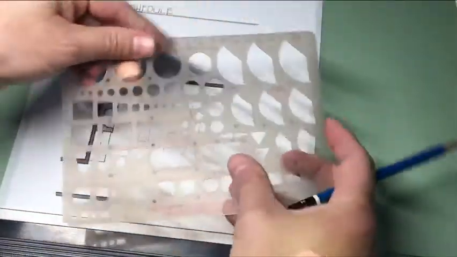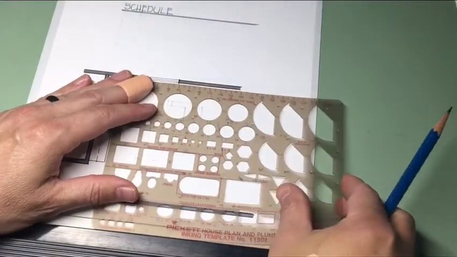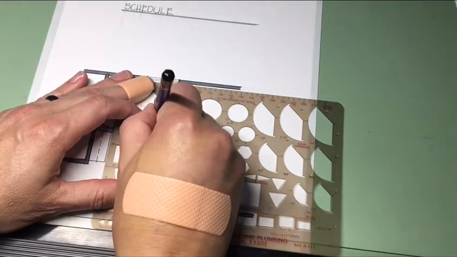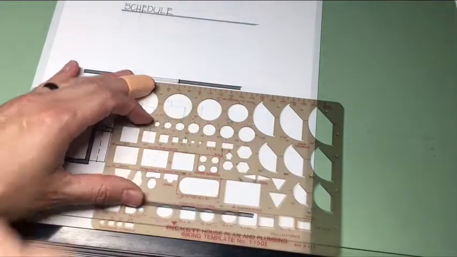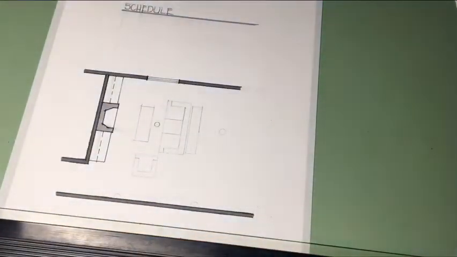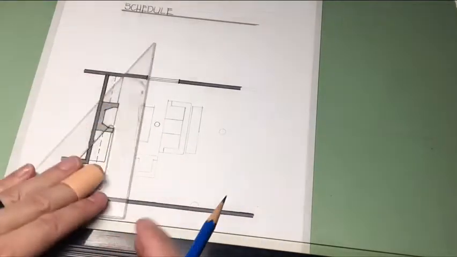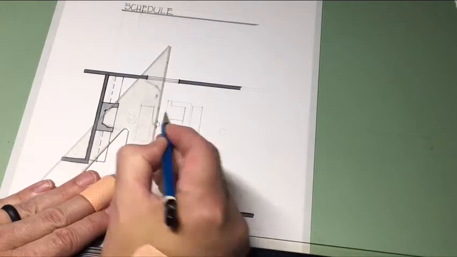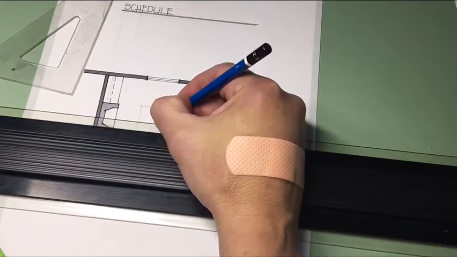I'm just using my circle template, and you can pick a size. You don't want it to be too big. You want it to be just something that you're going to show. Maybe this is about 3/16. Okay, so that's my little light fixture. You do a little line, and then I'm going to draw 4 little lines that come out to show that that's a light fixture.